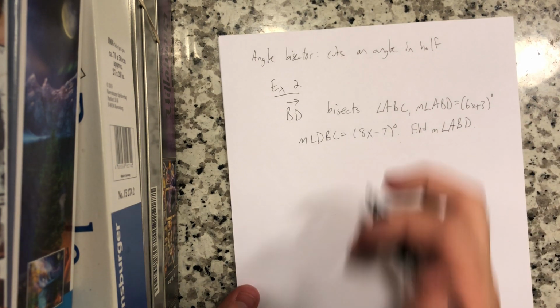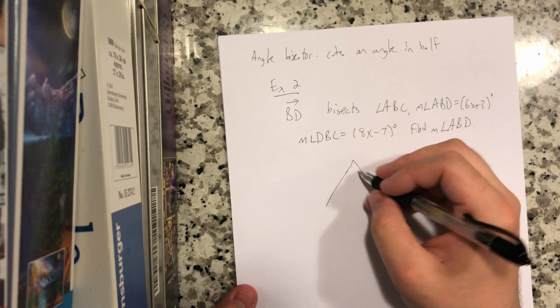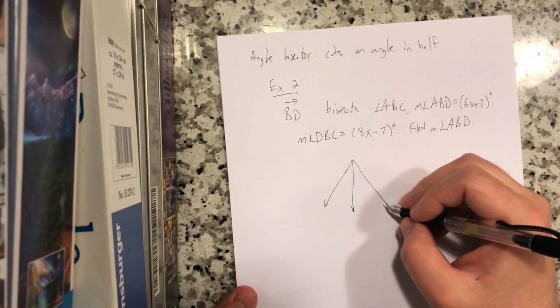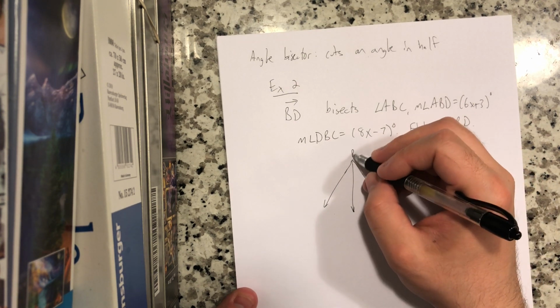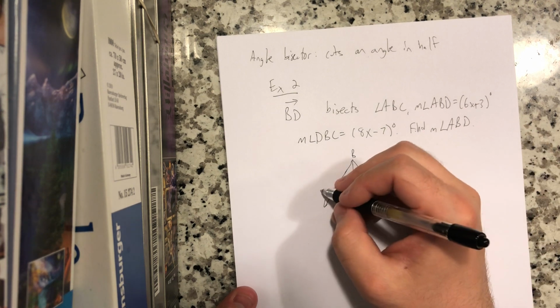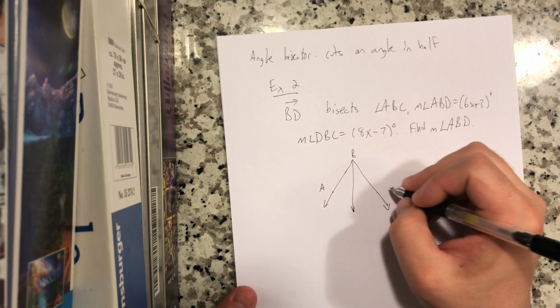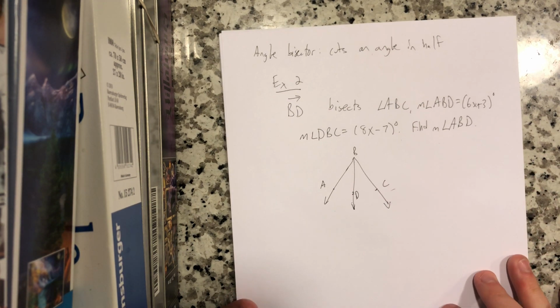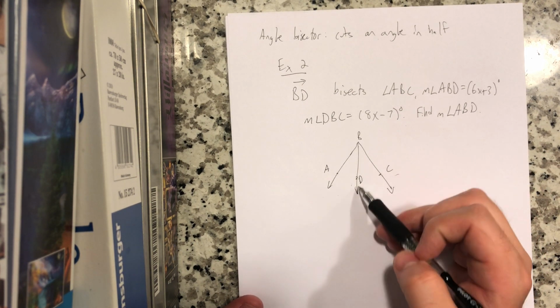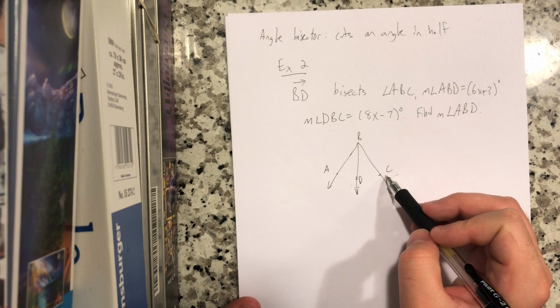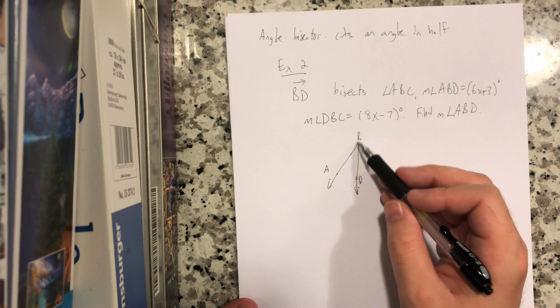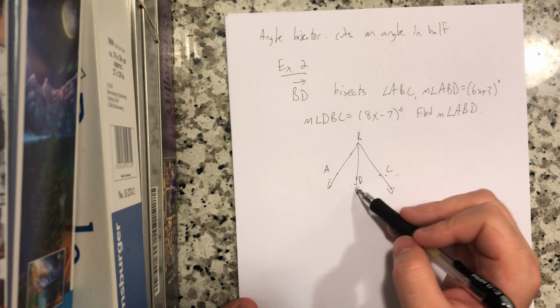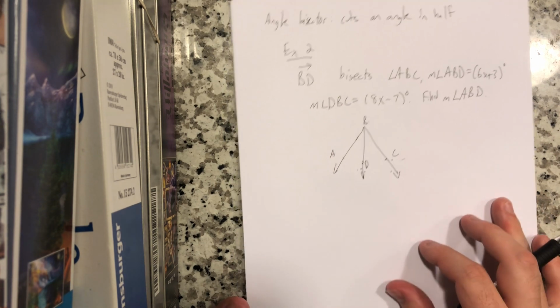Okay, so here we'll have a picture. This vertex here is going to be B, this is going to be A, this over here will be C, and this here will be D. So BD bisects ABC. ABD is 6x plus 3, and DBC is 8x minus 7.